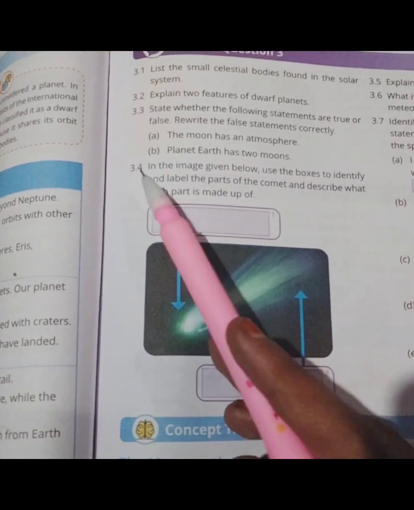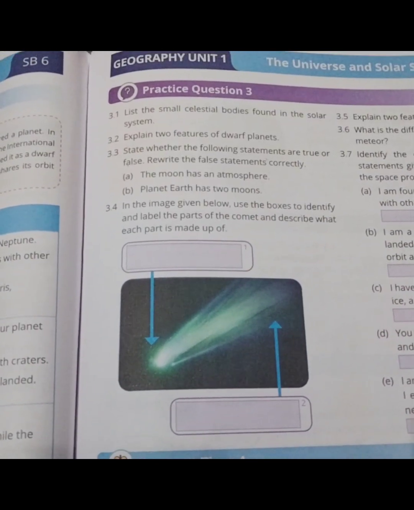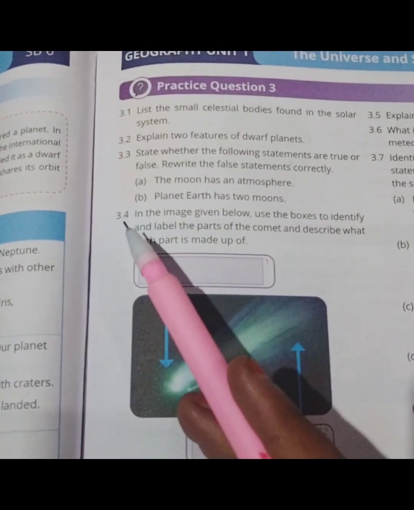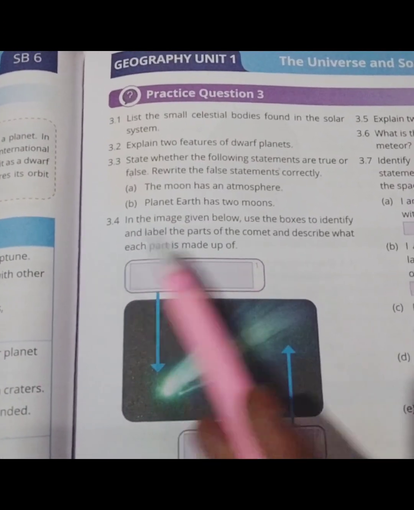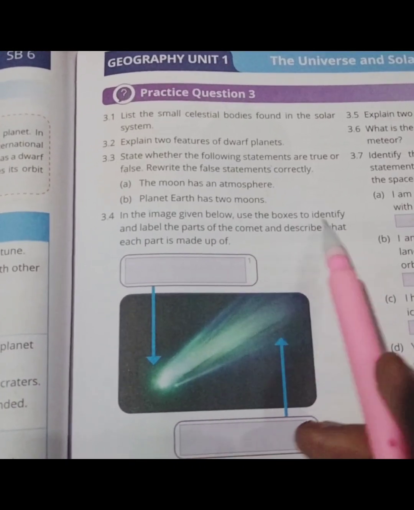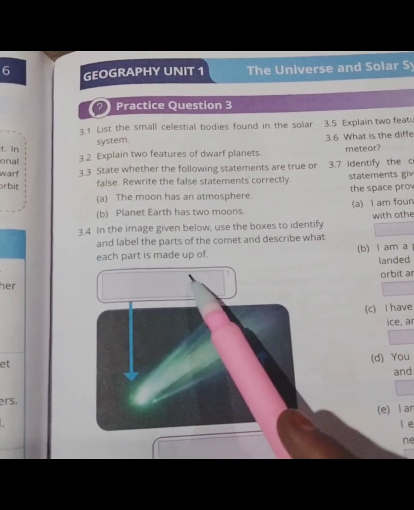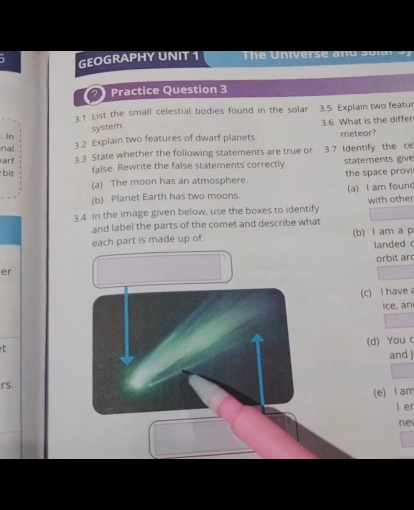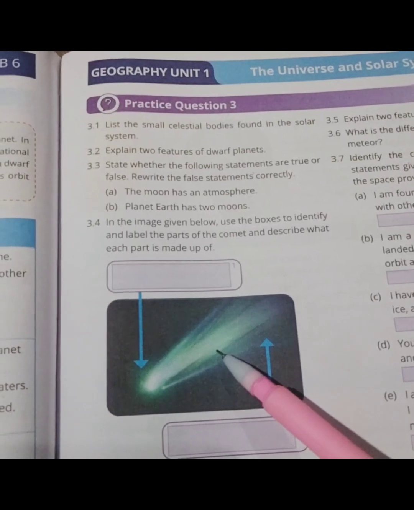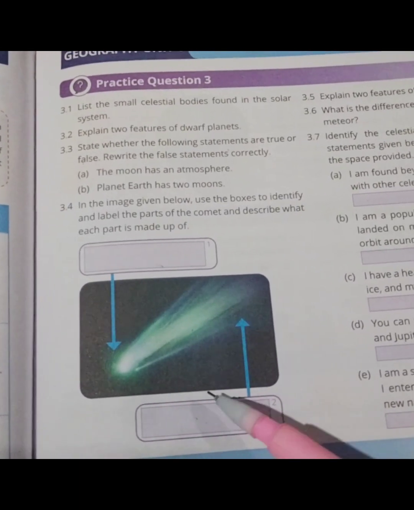Okay students, now listen. Next, 3.4. Write it fast. Write quickly. Okay. So then move to the next question. Read along with me. Do a finger read. In the image given below, use the boxes to identify and label the parts of the comet and describe what each part is made up of. So you have to look at these images carefully and also label the parts. Label the parts of the comet.